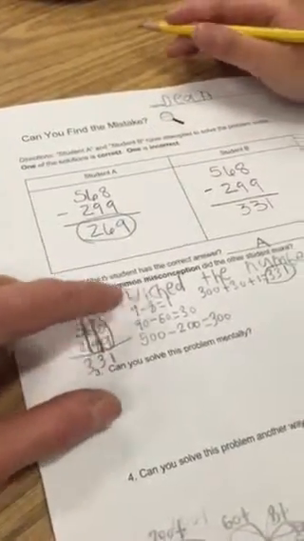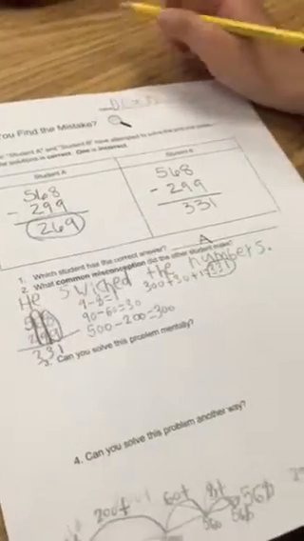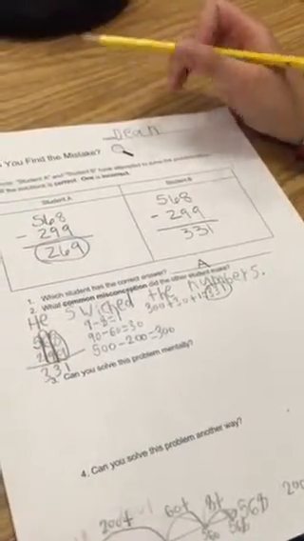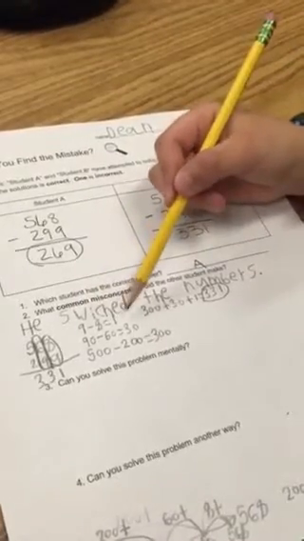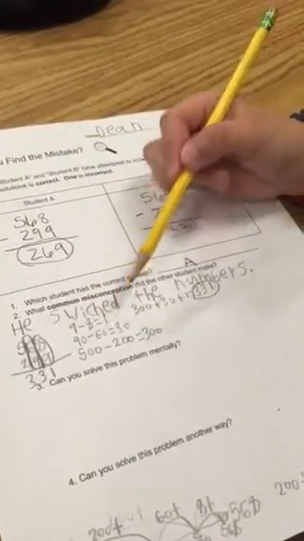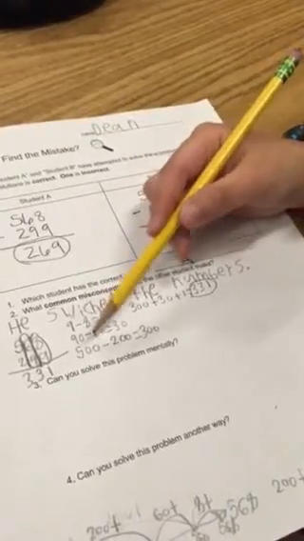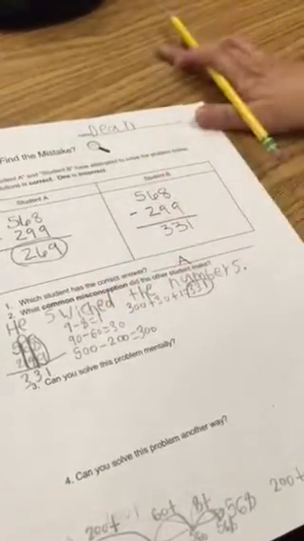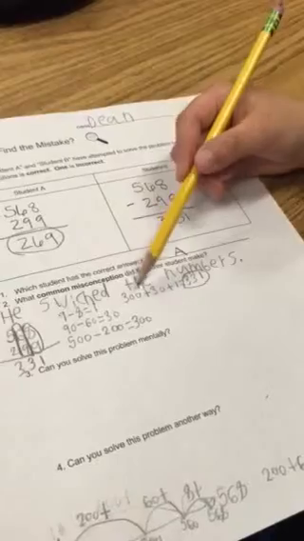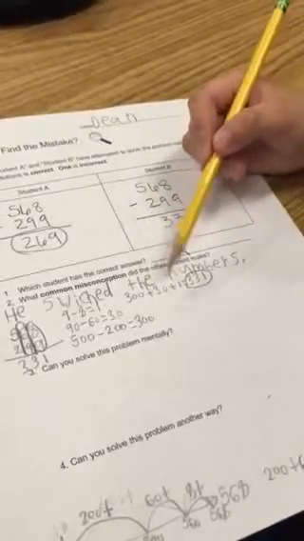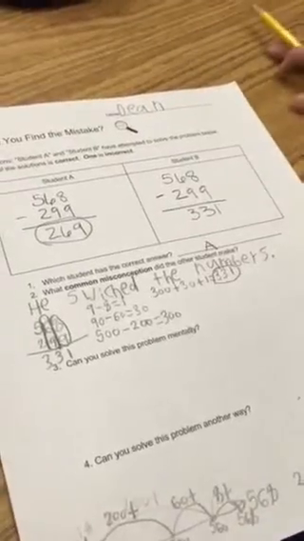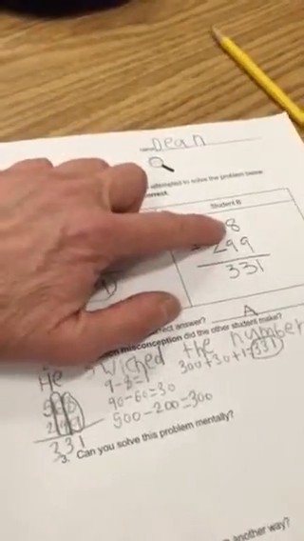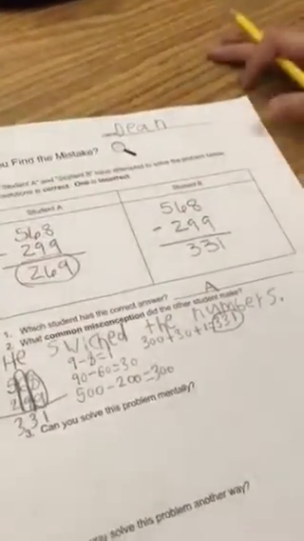So, you want to explain a little bit how he got the answer, or she? He did 9 minus 8, so that equals 1. 90 minus 60, which equals 30, correct? And 500 minus 200 equals 300. And then he added them up, so 300 plus 30 plus 1 equals 331. Okay, so yeah, I see what you're saying. He took that 8 and that 9 and just kind of flipped it. All right.